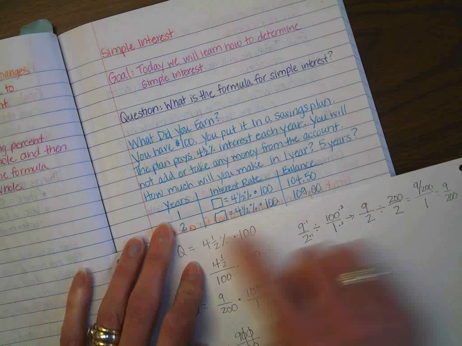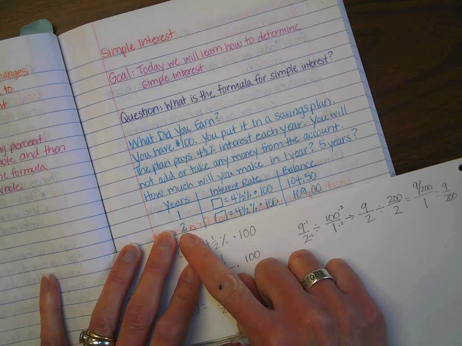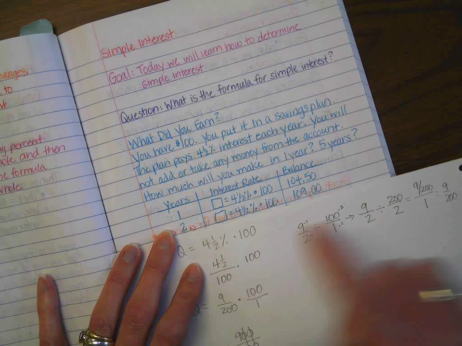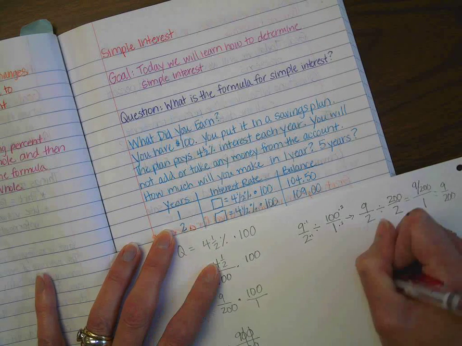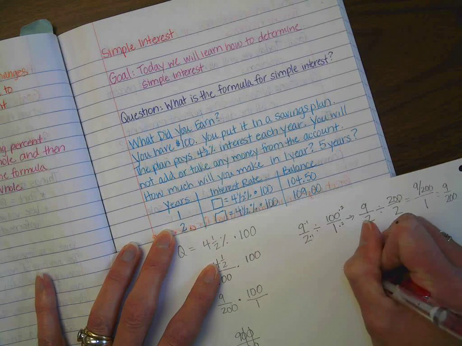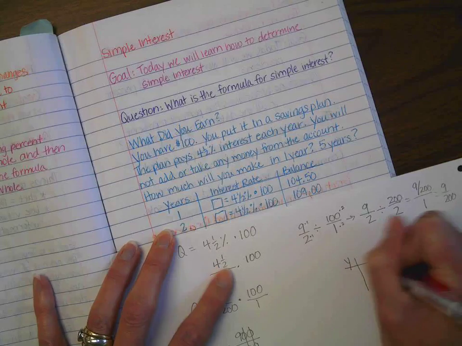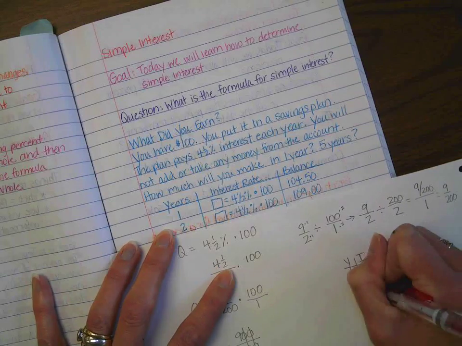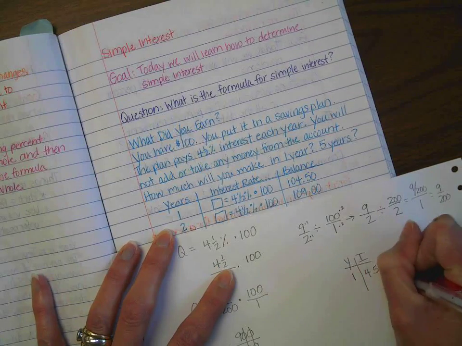So the next step is, well, how is it going to change if you put it in there for 2 years? Okay, well, we already know that 1 year, right? 1 year earns us, so we would call that interest, 1 year earns us $4.50.